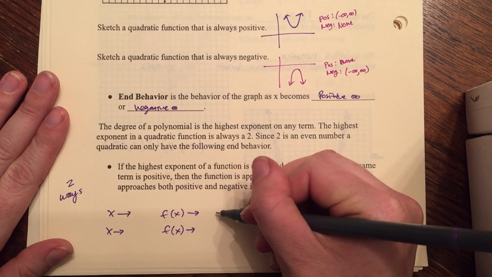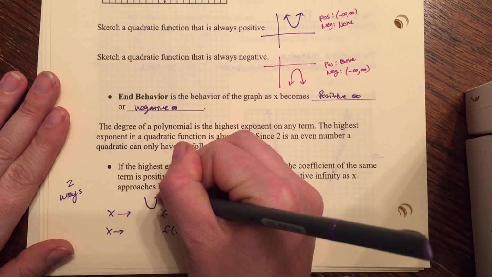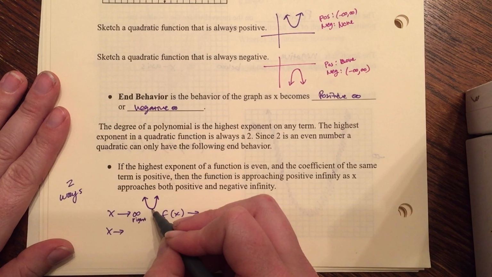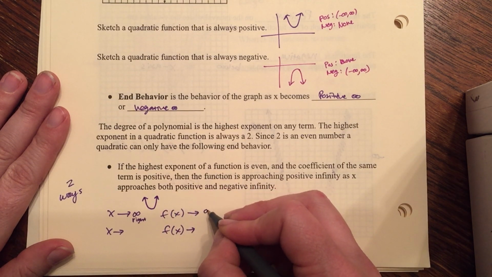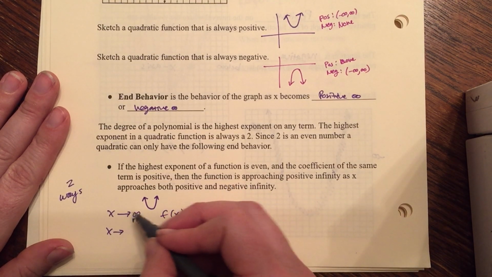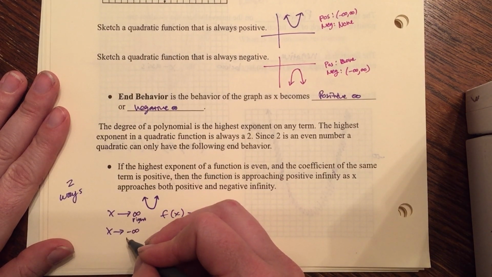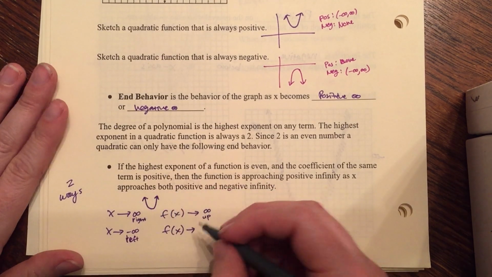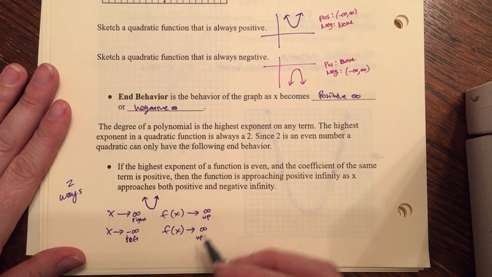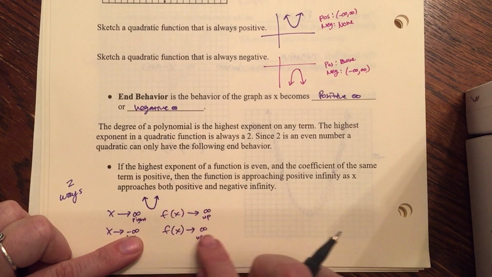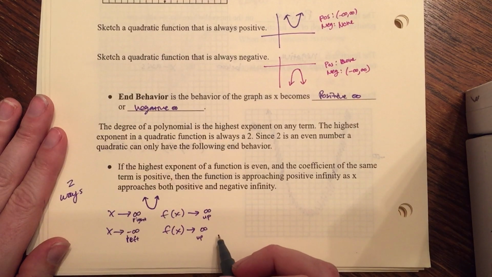So if I had a parabola that opens, let's say it opens this way, it opens up. As you go to positive infinity, so as you go to the right, your graph is going up. So you would say positive infinity to say it's going up. Then you evaluate. What happens if you go to the left? What if you go to negative infinity for x? Then your graph is going up again. So you would put positive infinity. You don't have to write the words. You would just have the infinity signs, and that would be your end behavior.